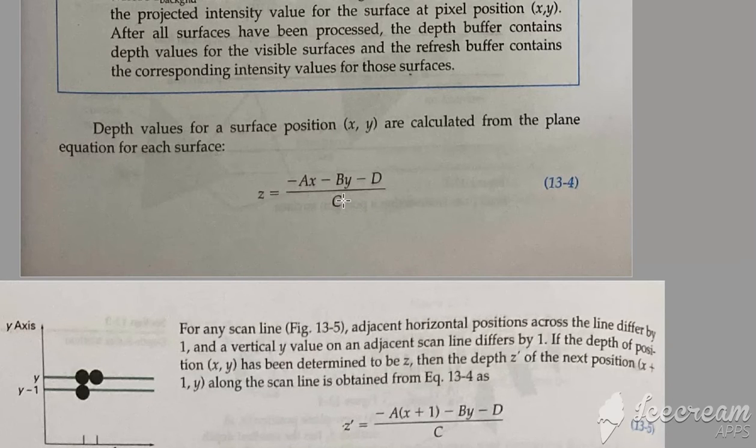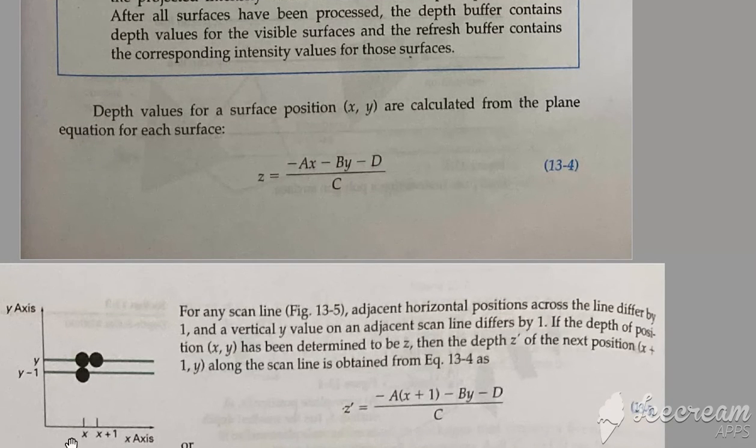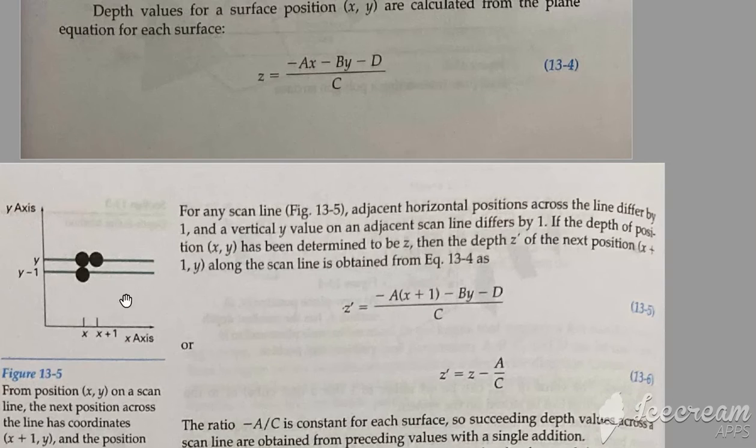According to the Z-buffer method, if we are able to find the Z value at the x, y position, then we can also find the Z value at the x plus 1, y position, and also the x plus 1, y minus 1 position. So we next study how to calculate the Z values at the other two positions.